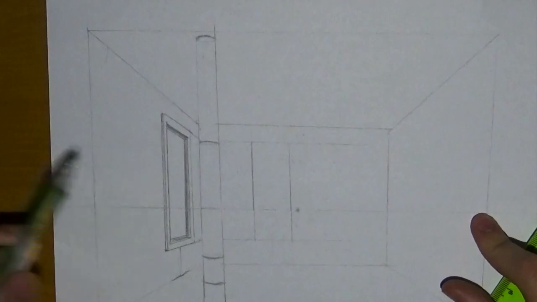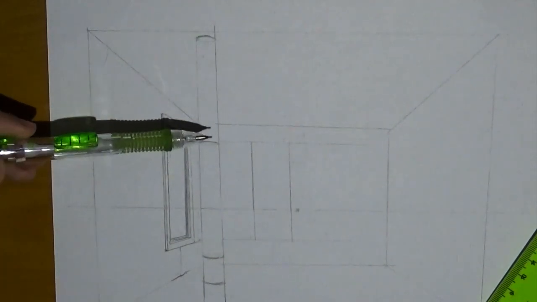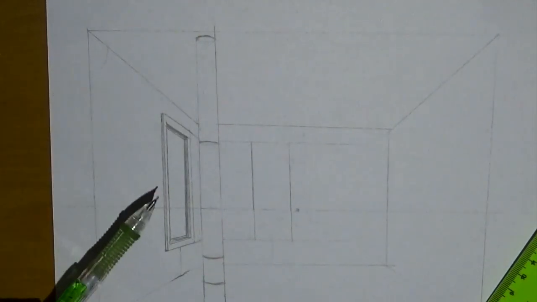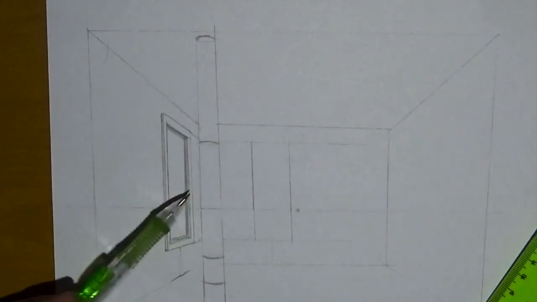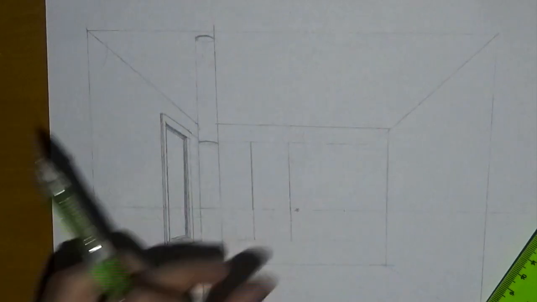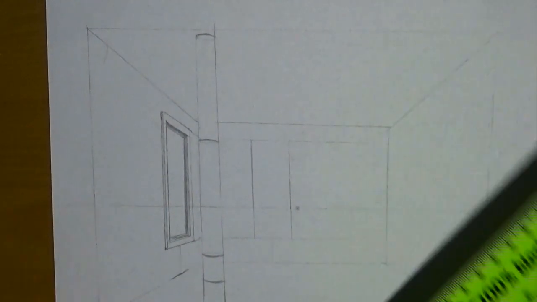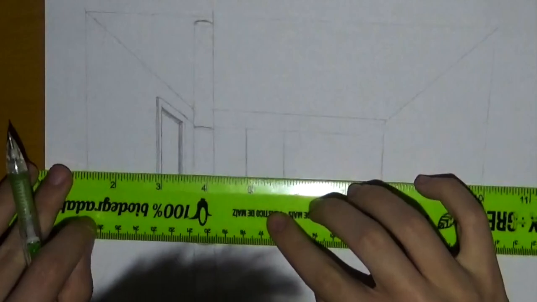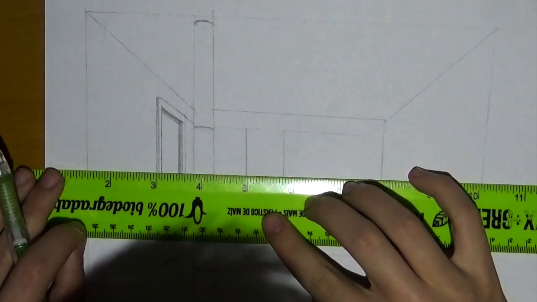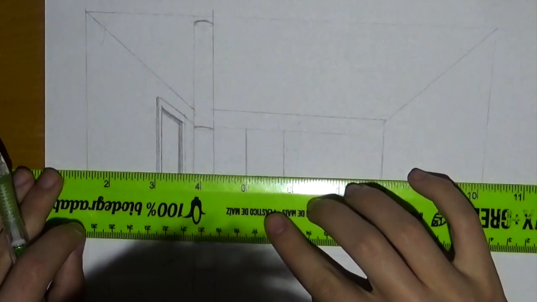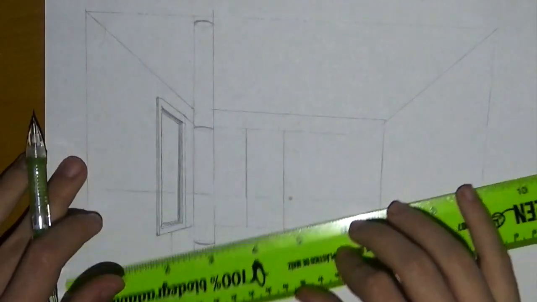Let's try and estimate how wide this window would be if we're looking at it straight on. So this window is going to appear narrower than it actually is because we're looking at it from an angle. If this window were translated onto this back wall, where we're looking at it straight on, we can see that here it's around 3/4 of an inch across.